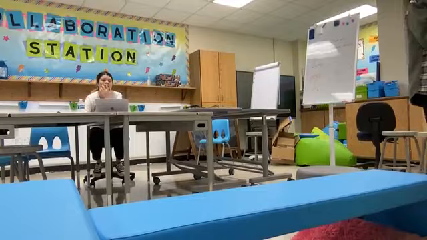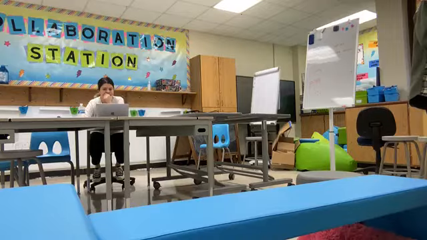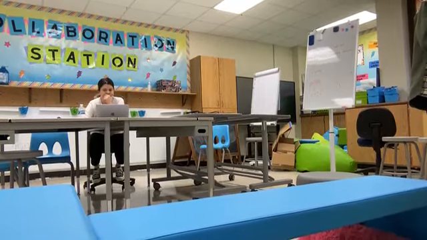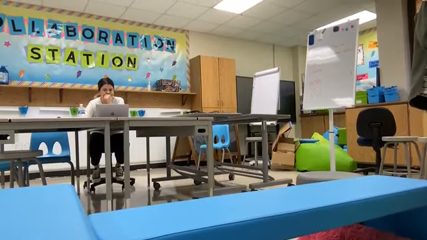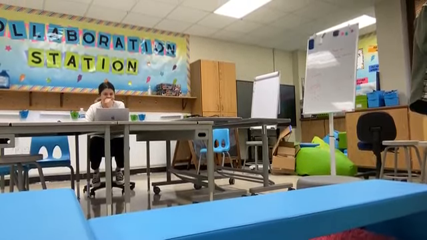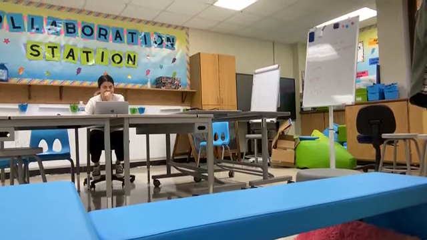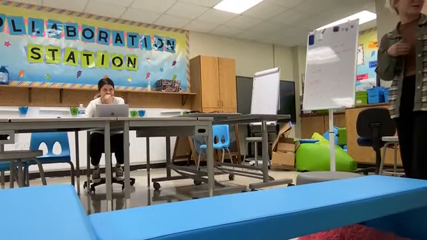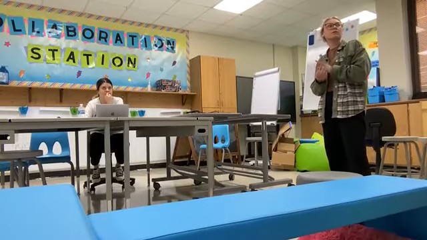Day 6, Explorer. Okay, I'm already identifying something here that I want to go put back onto our chart that they're going to need in order to be able to do this activity.